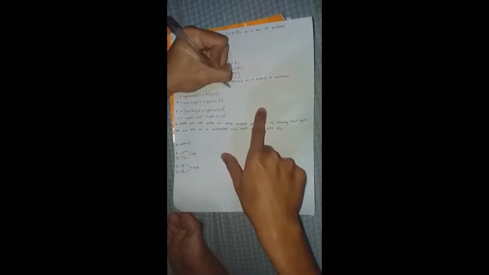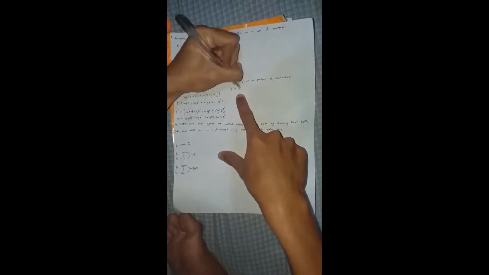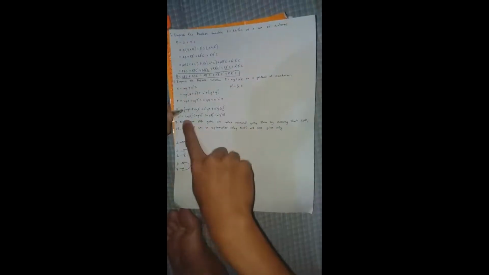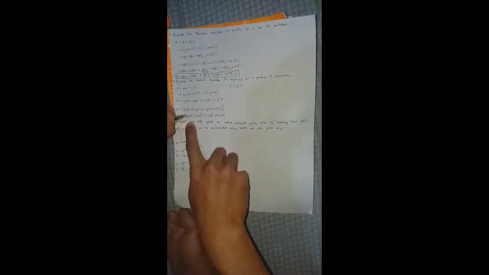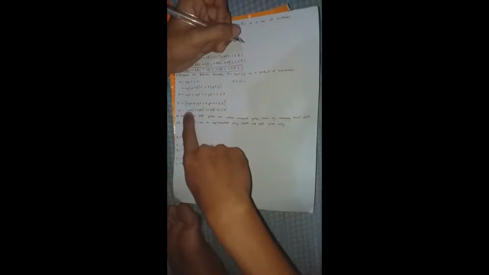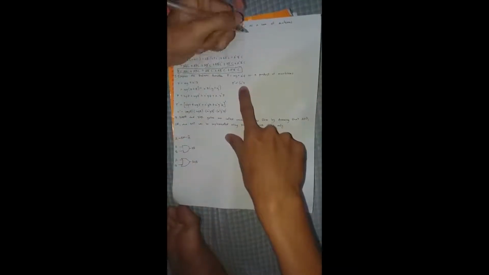Now simplify this: distribute the primes to the literals. So we have that f is equal to x' or, because the inside has AND operations, since we are complementing it, we have to change it into an OR operation. The terms inside are inverted or complemented, so each is complemented.